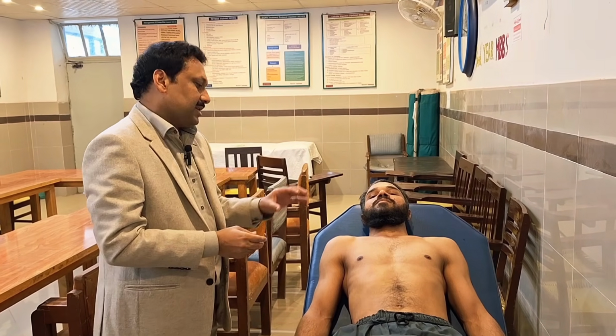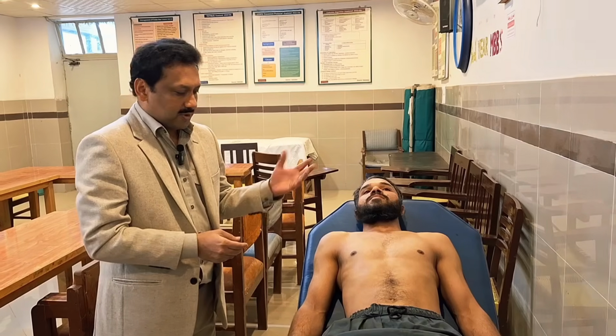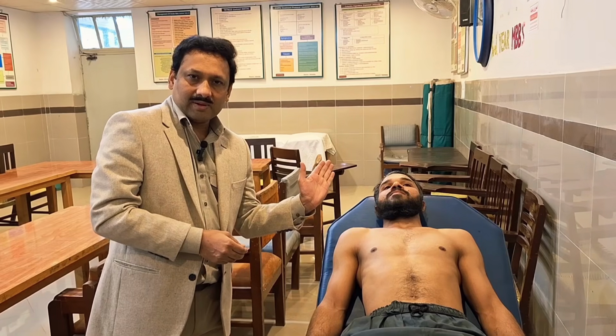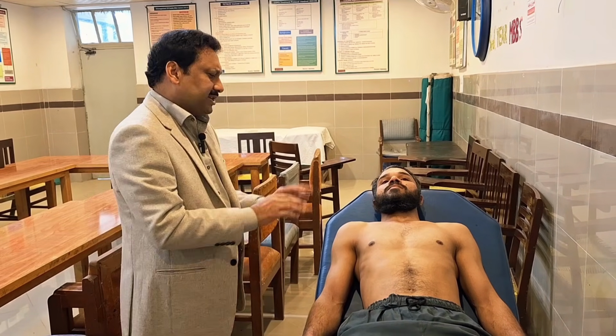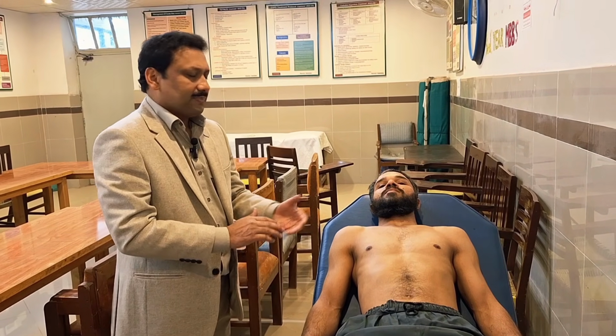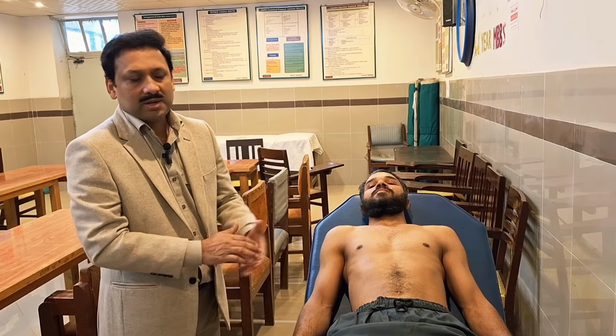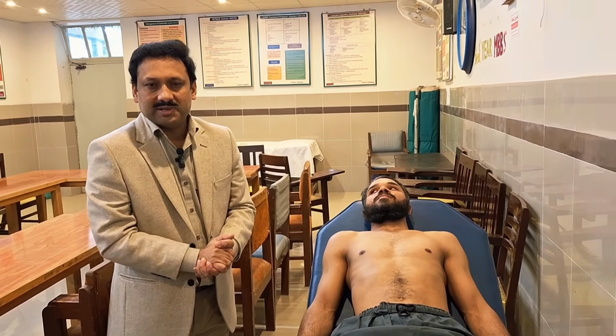In exams, for chest examination, usually you will find the patient lying on the couch, flat or sometimes at 30 to 45 degrees. So that's very fine. In this position, you can also visualize the JVP in addition to the chest examination.